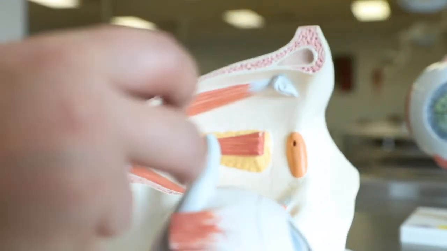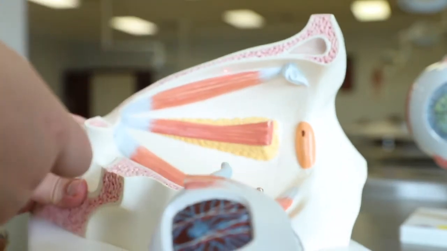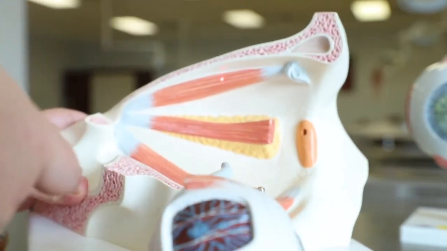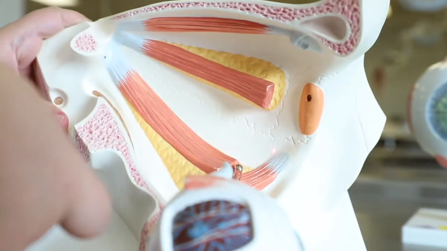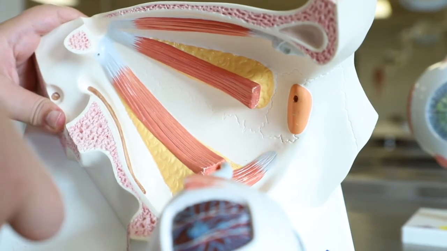The oblique muscles, we have two: the superior oblique and the inferior oblique.